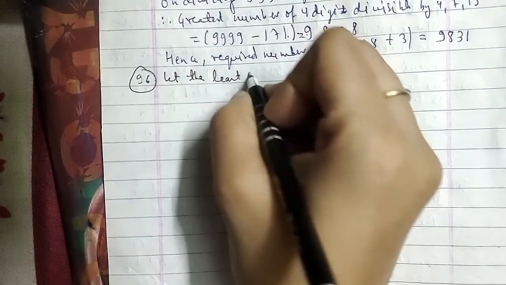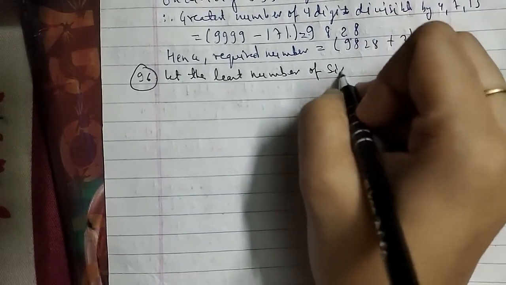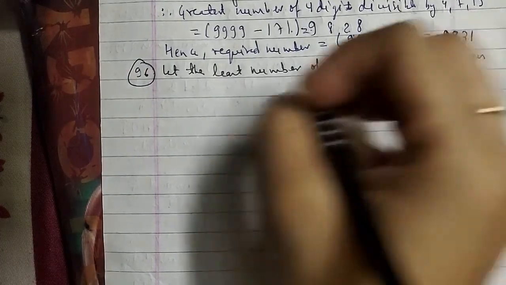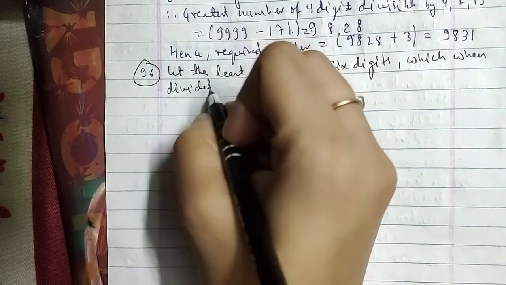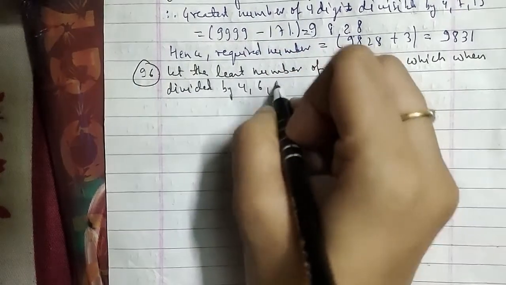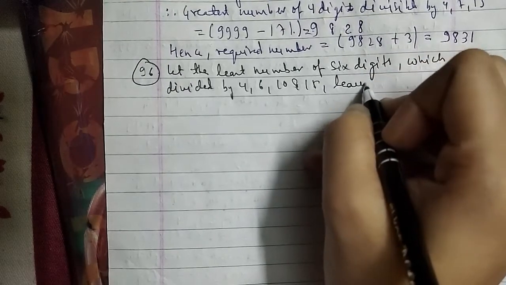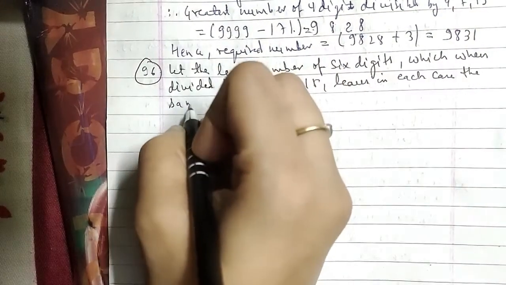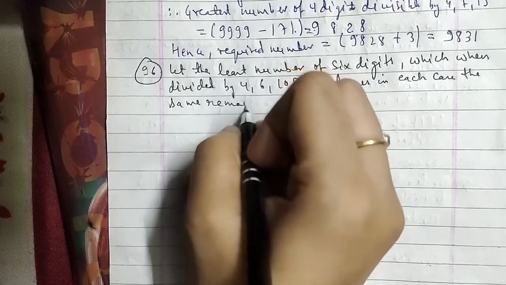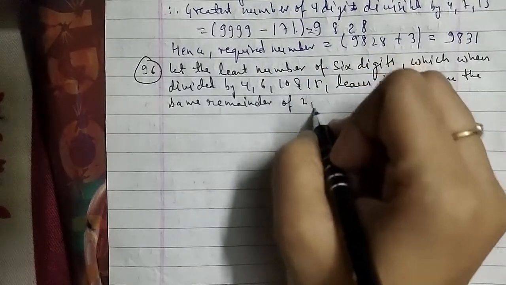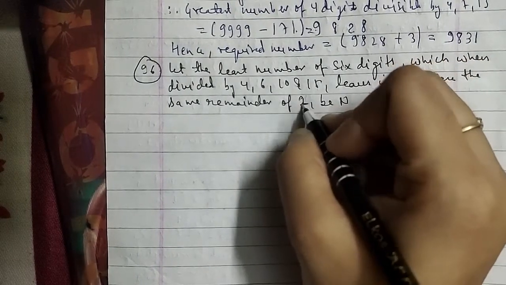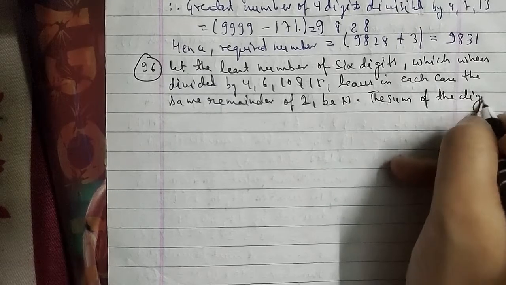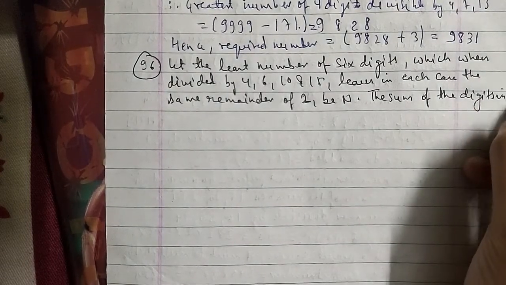Let the least 6-digit number which when divided by 4, 6, 10 and 15 leaves in each case the same remainder of 2 be n, and you have to find the sum of the digits in n.